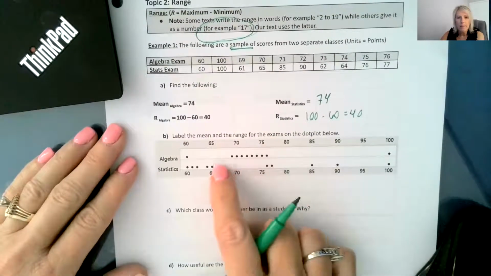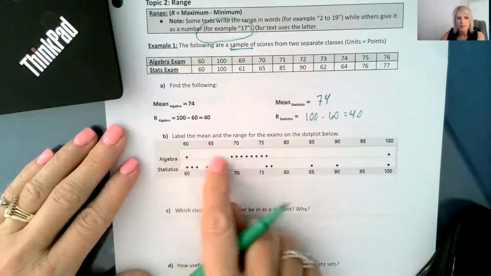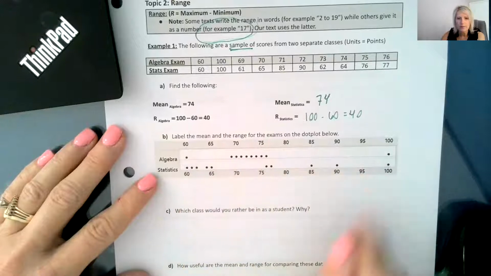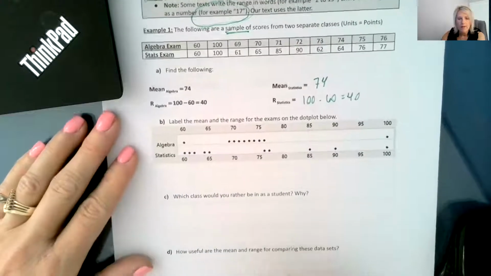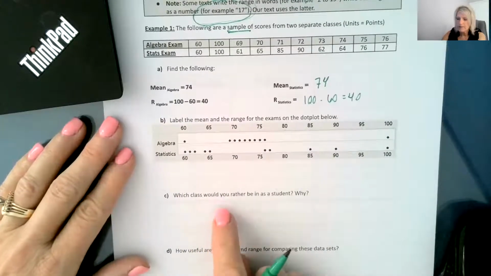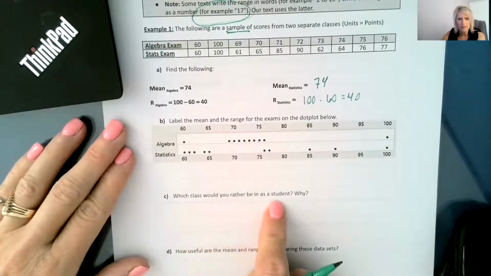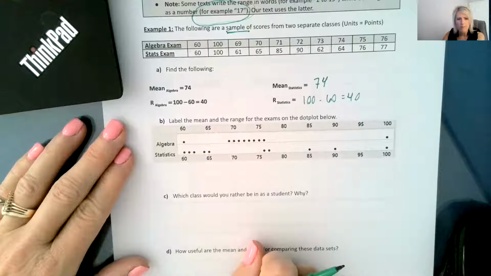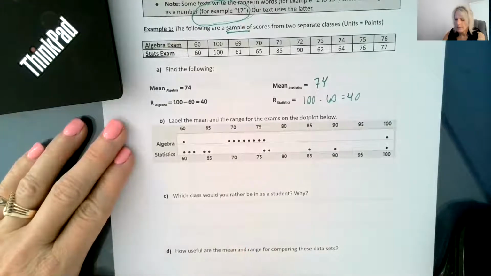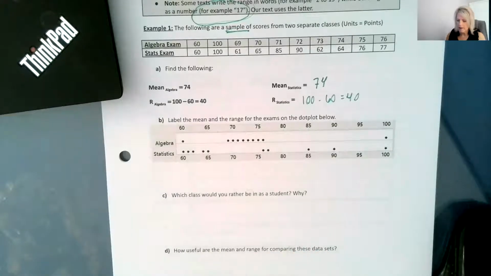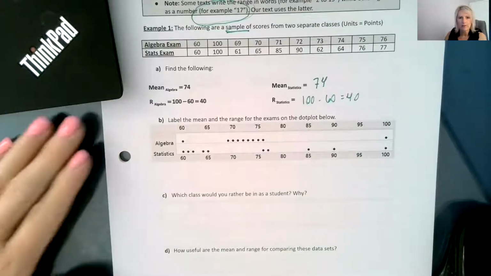But if you look at the dot plot below, here are the algebra students, their actual scores. And here are the statistics students. And I'm going to ask you to make a statement on your paper. Which class would you rather be in as a student and why? And letter D says, how useful are the mean and range for comparing these data sets? So I'd like you to pause the recording and think about this for just a minute.